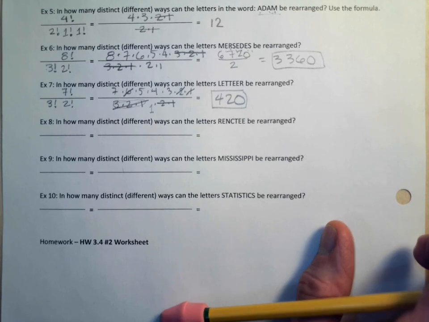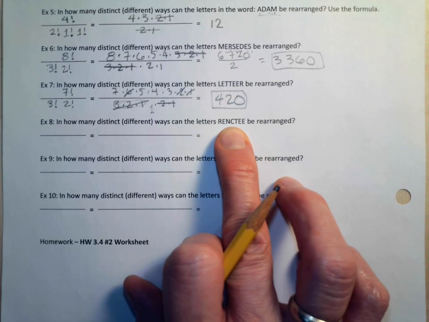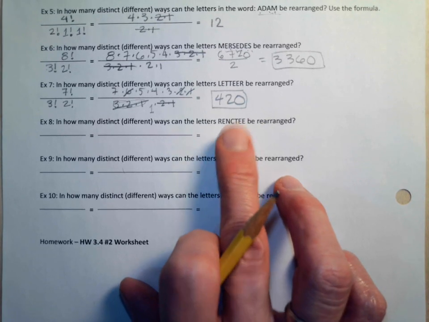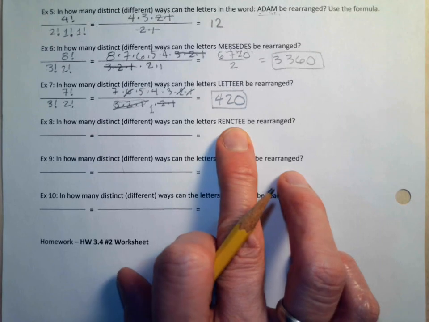As far as I know, this is not a word. It almost looks like, reminds me of the train company in Spain or something. I don't know, the national train, but it's not really. So I just made this up, I think.